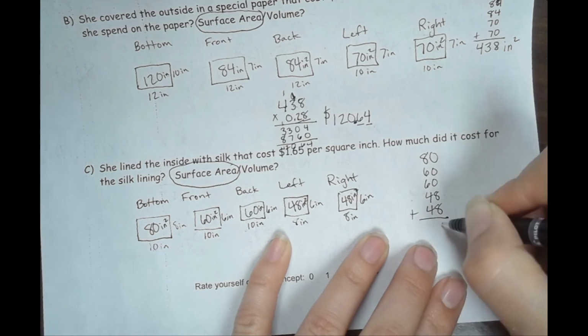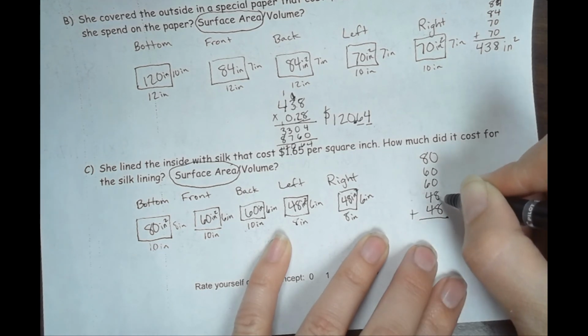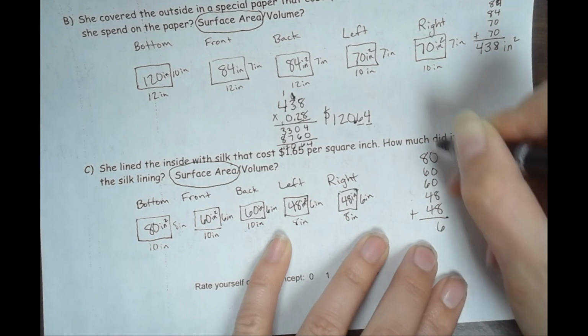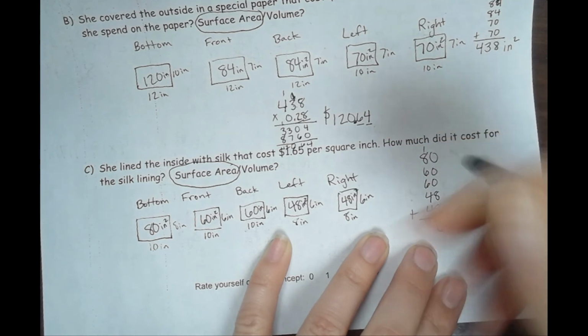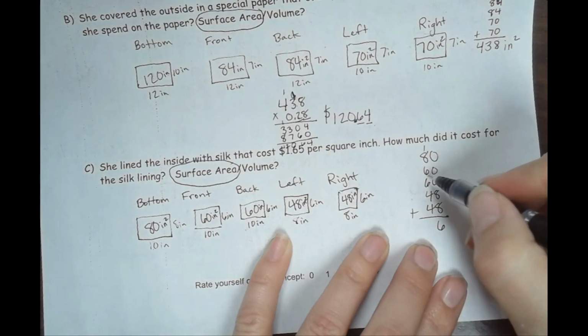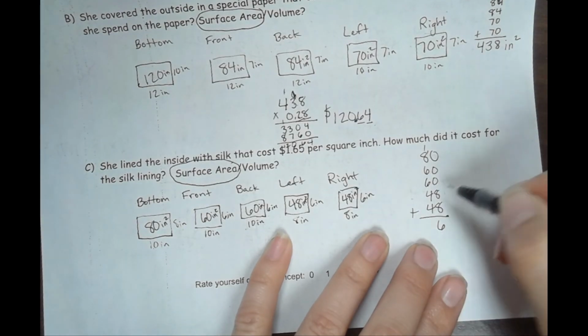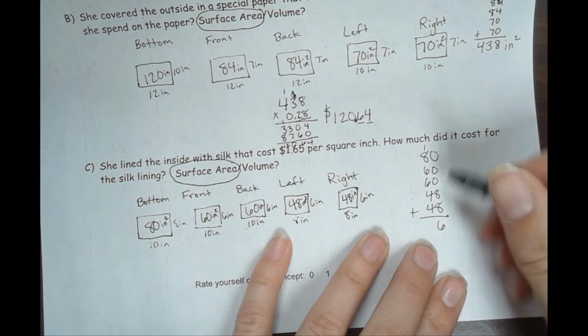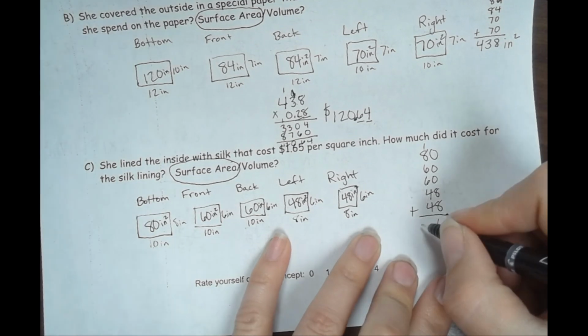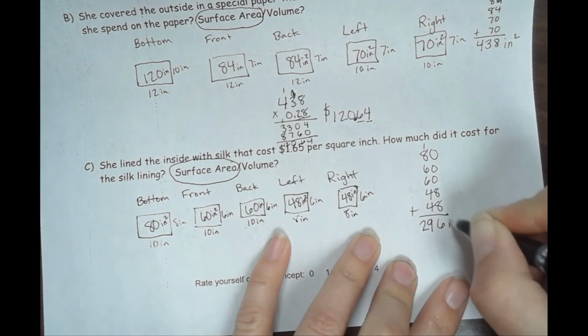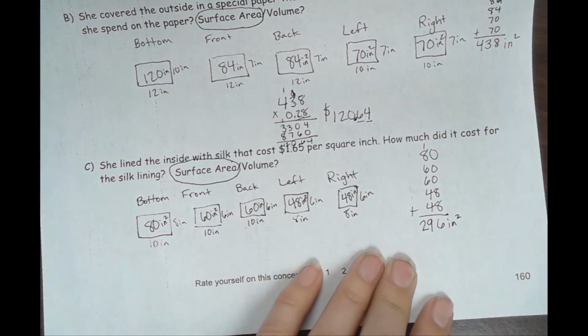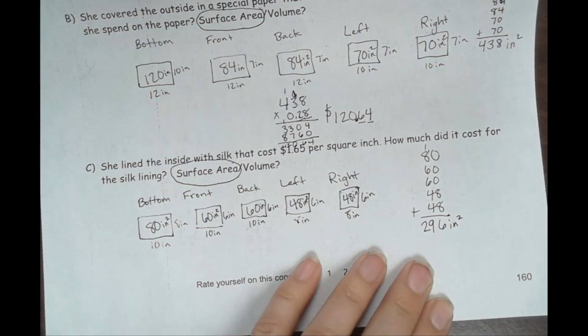That's going to give me a total of 0 plus 0 plus 0 plus 8 is 8, plus 8 more is 16, regroup 1. 1 plus 8 is 9, 9 plus 6 is 15, 15 plus 6 is 21, 21 plus 4 is 25, 25 plus 4 is 29. So that's 296 inches squared, because remember we're dealing with flat, two-dimensional area.